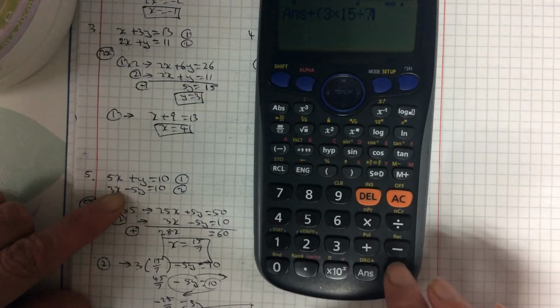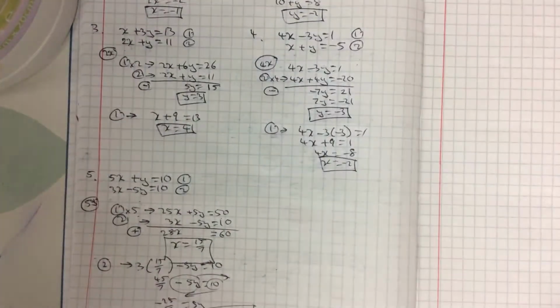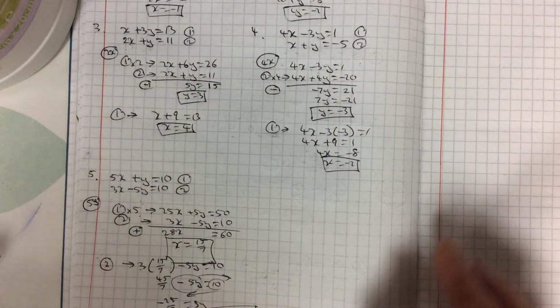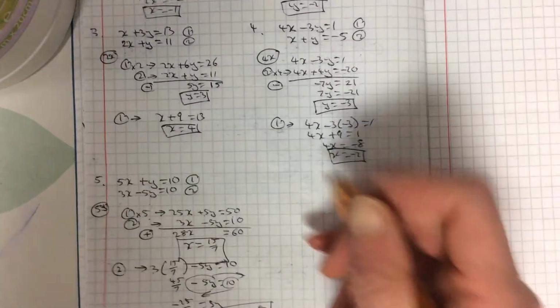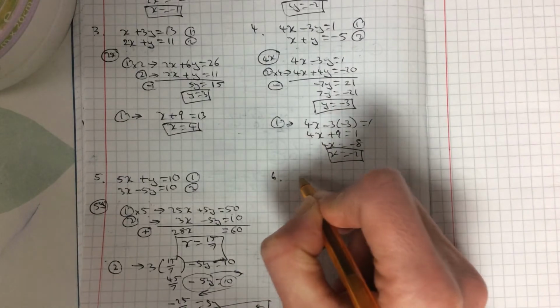So you can see me not happy with this question. Oh, it is 10, it is correct. So, you saw me make a bit of a mess there of the fractions, but that is the correct answer. Horrible question, that one. Didn't like that one myself.